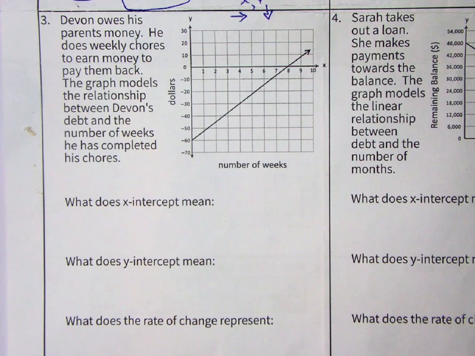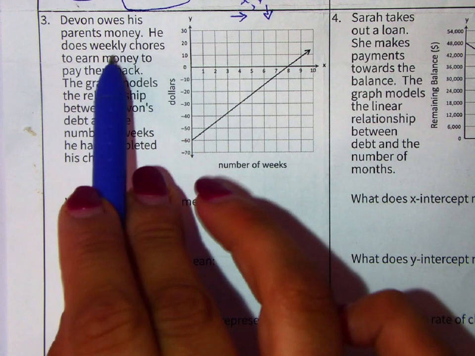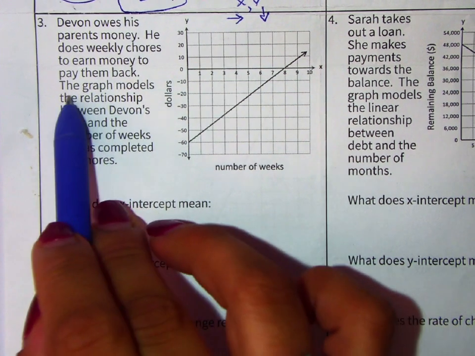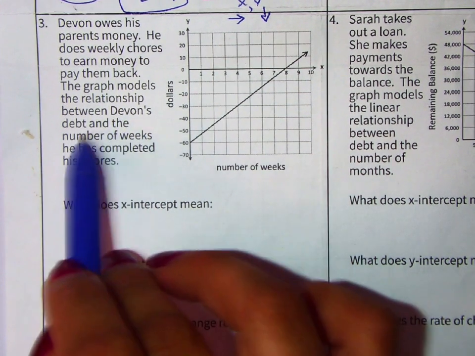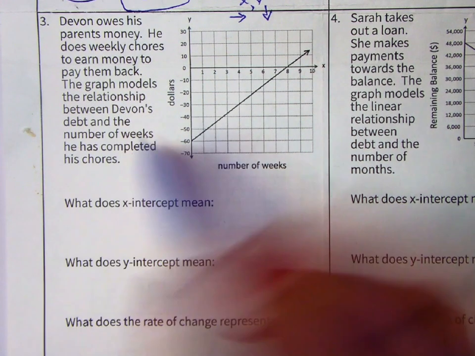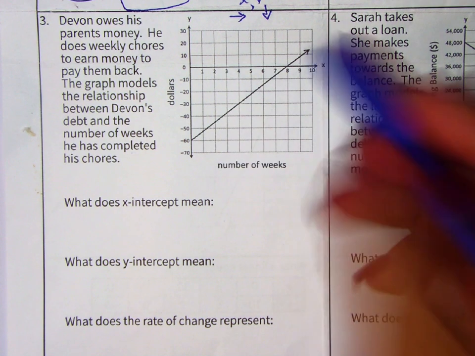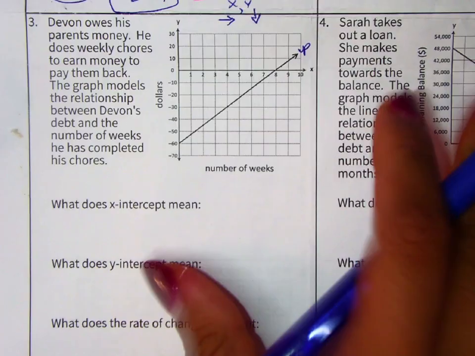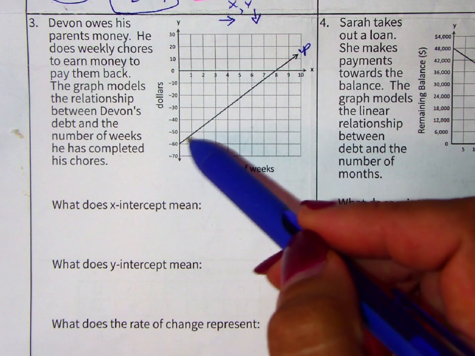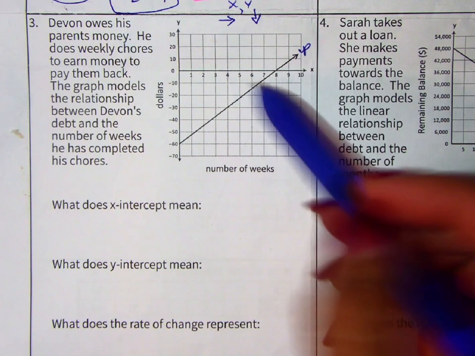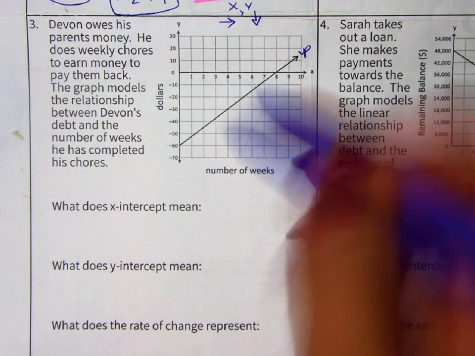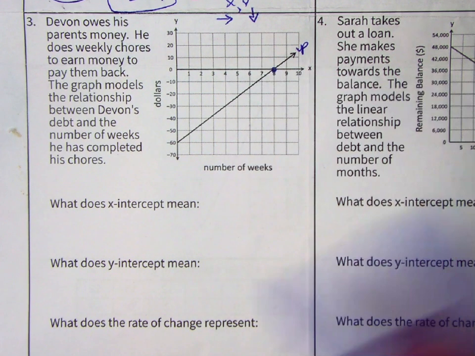Number 3 gives you a real world scenario. Devin owes his parents money and he does weekly chores to earn money to pay them back. The graph models the relationship between Devin's debt and the number of weeks that he has completed his chores. So right away you notice that this line is going up. So you have to understand what's happening here with the y values and why they are decreasing as this line is going up, and why the x values are increasing and touching at 8. What does that mean?